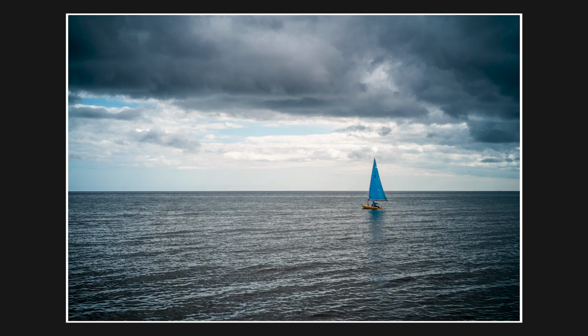If we look at this one, we've got a lot of blue tones, so not much variation in the hue, but we do have tonal variations. If we look at the black and white version, we see we've got a lot of difference between the horizon and the sky, and the sail of the boat still stands out against the background. Even though it's very similar in hue, the tone is different and stands out from the background.